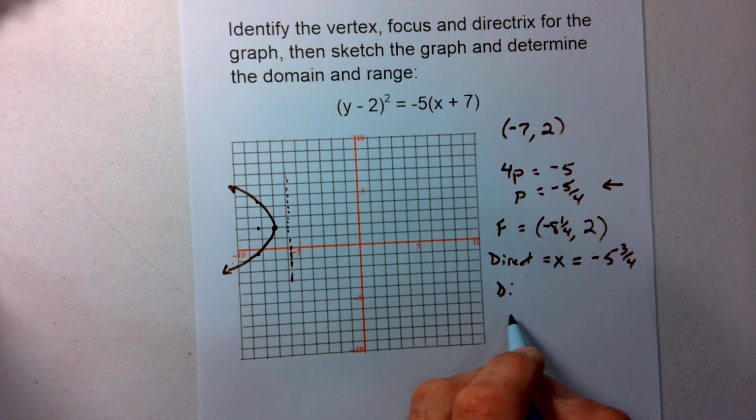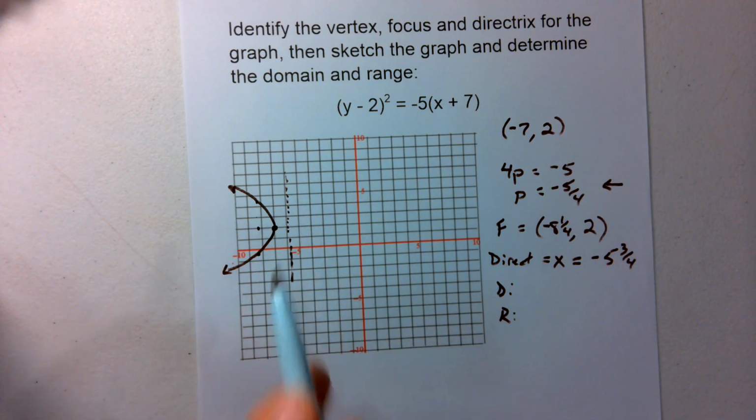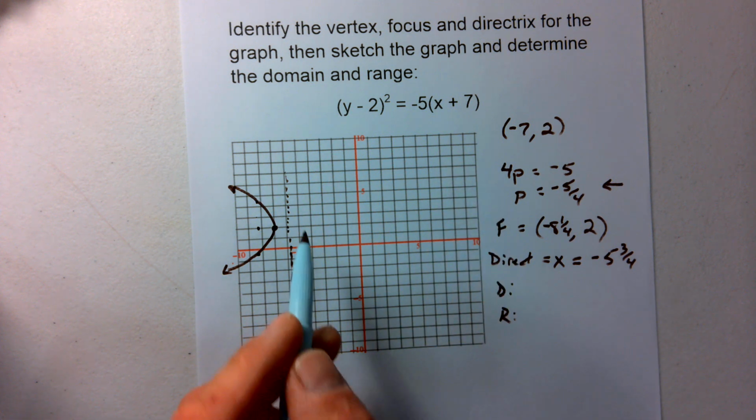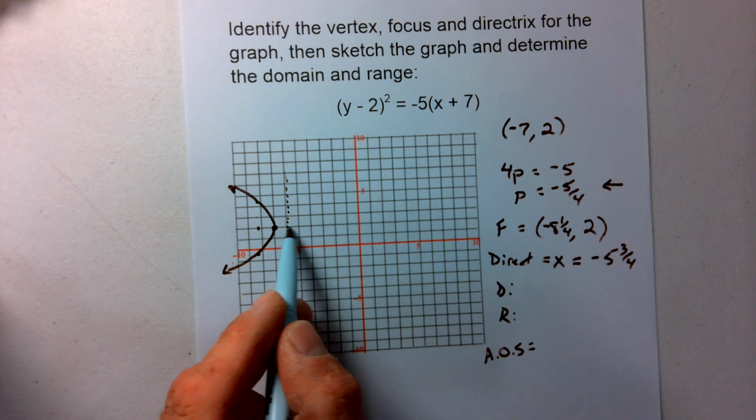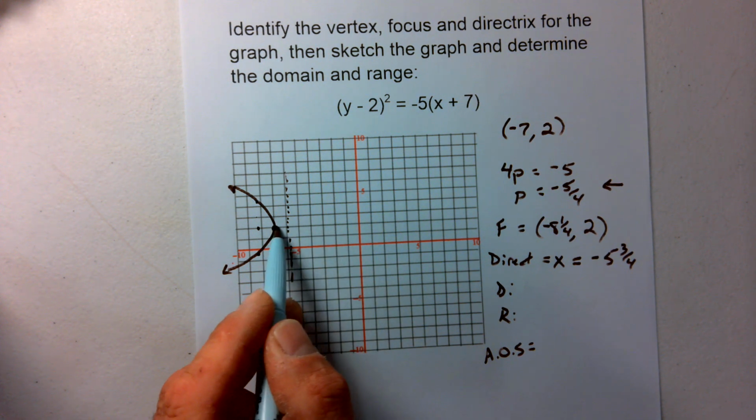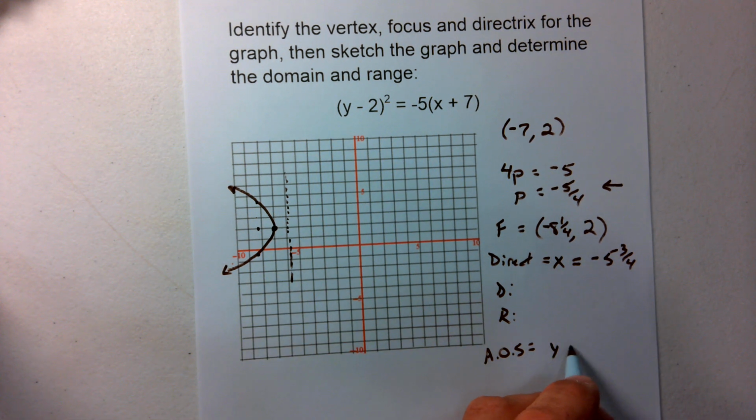So for our domain and our range, I guess we should have also talked about the axis of symmetry. I didn't put that in there. Our axis of symmetry, I'll go ahead and put that on this one, I guess, because we could ask you that. Our axis of symmetry, again, goes through the vertex. So in this case, it's going to be y equals 2.